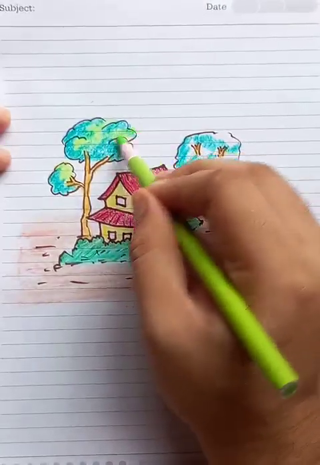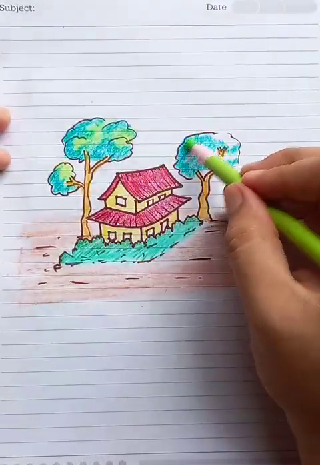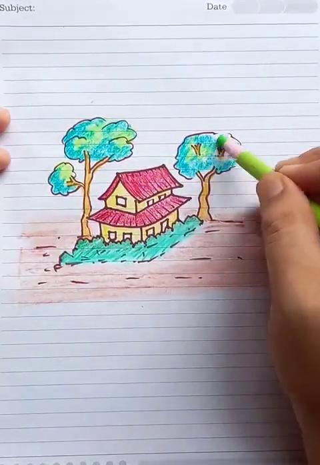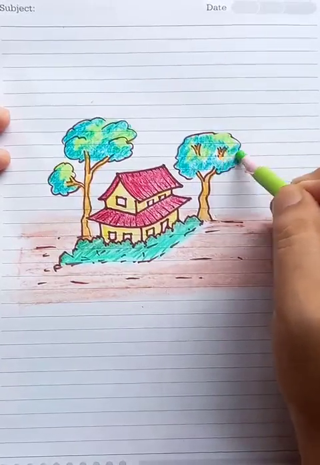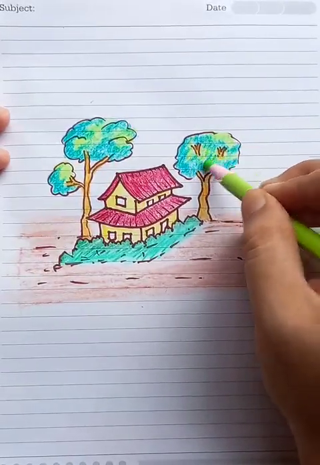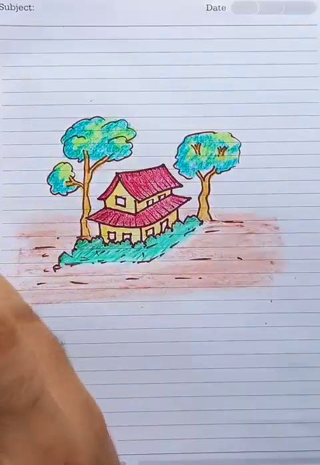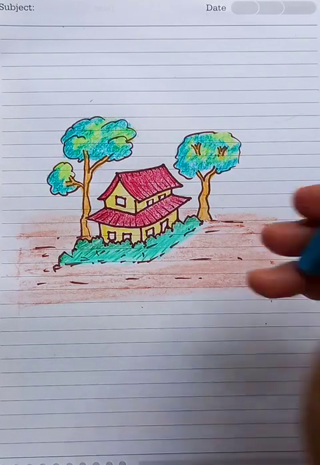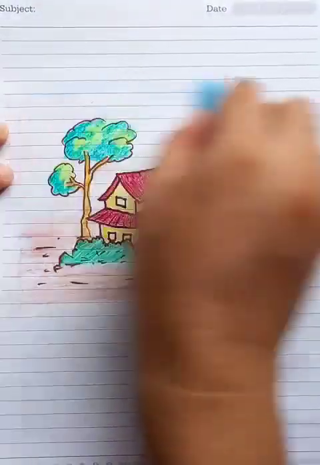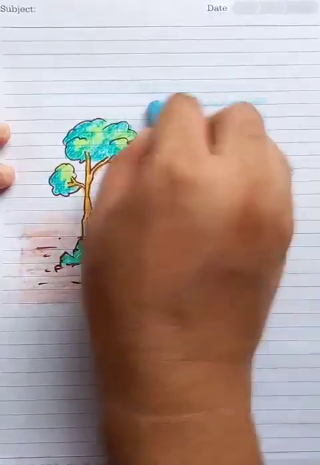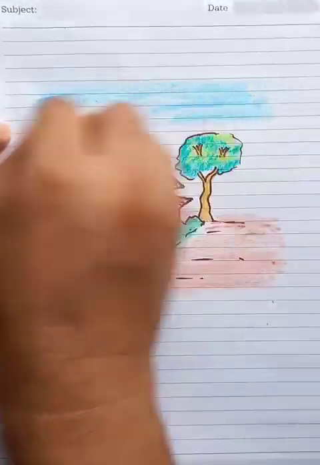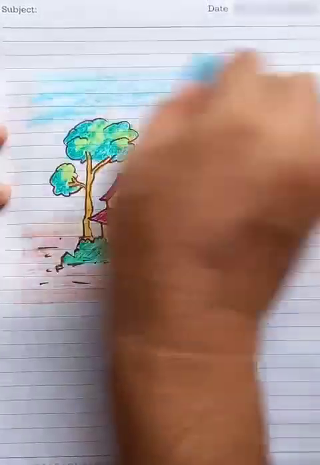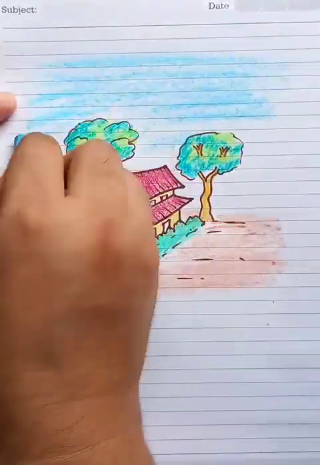It's because the shades and shadows fall directly from the sunshine and from the lighting. Some parts we see darker and some parts we see lighter. And in the back we are going to put some blue color here. So this is going to be the sky. You can see the sky on top.